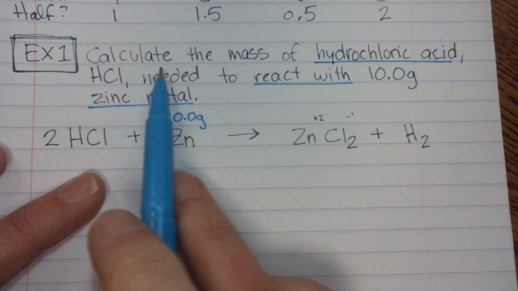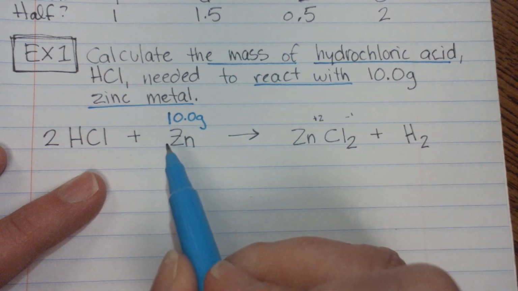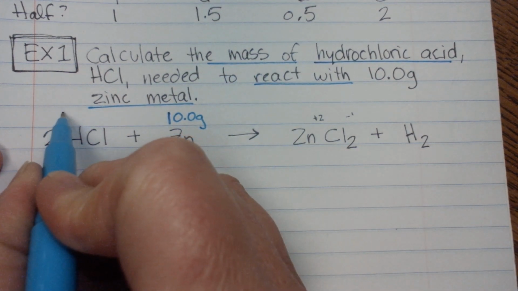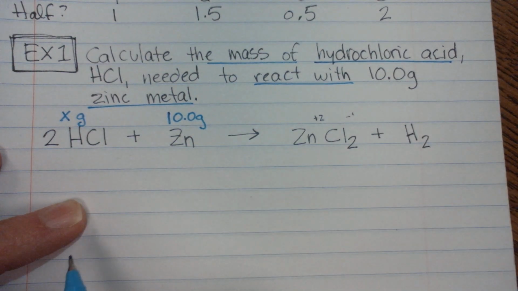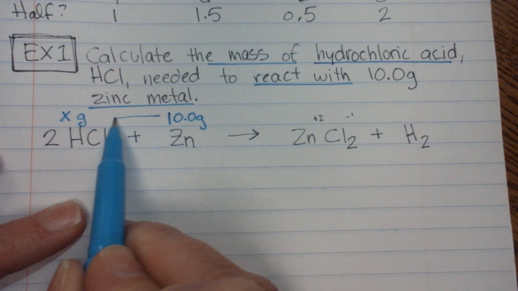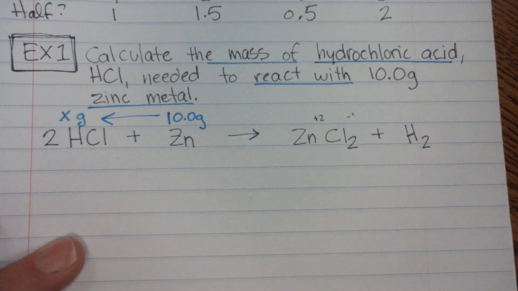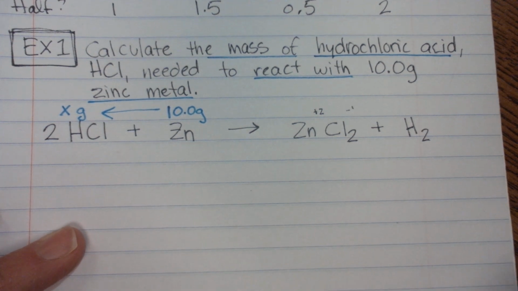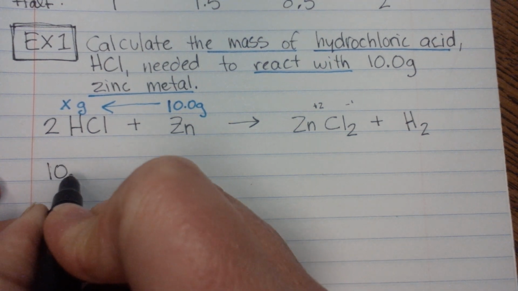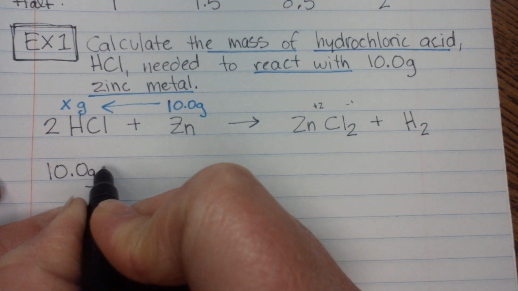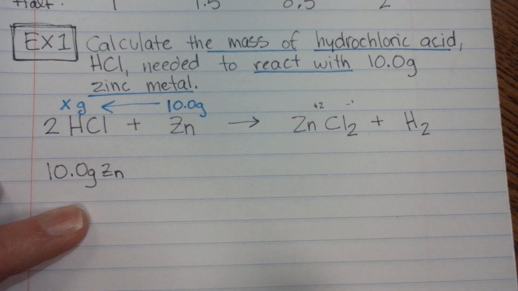And it's asking me to calculate the mass of hydrochloric acid. So this is my X in grams because mass is measured in grams. So this is where I'm starting, and this is where I'm going. Well, I can only start with what I have. So I'm going to have to start with 10.0 grams of zinc.